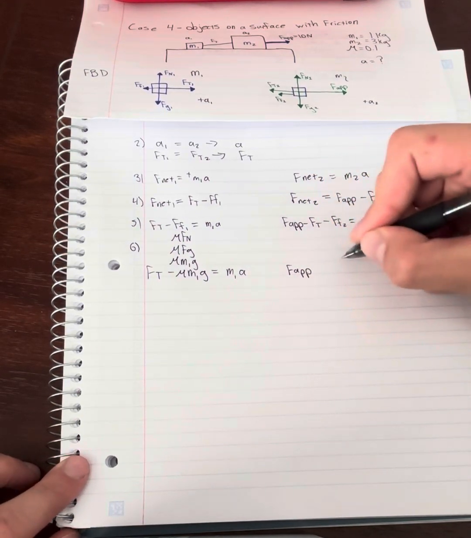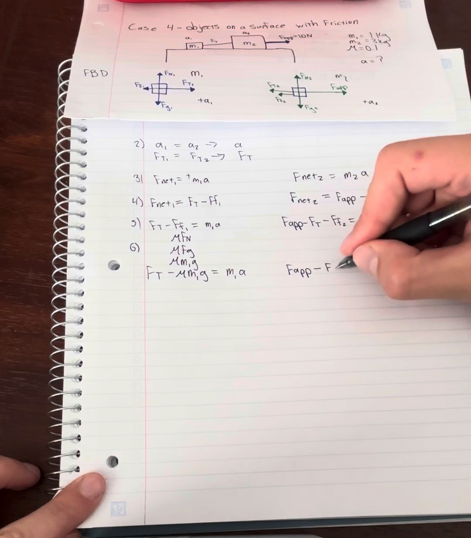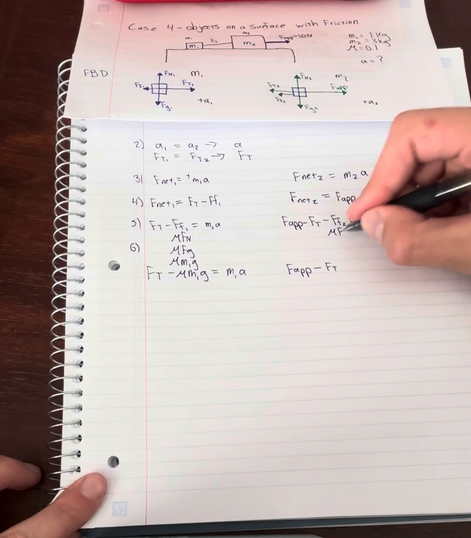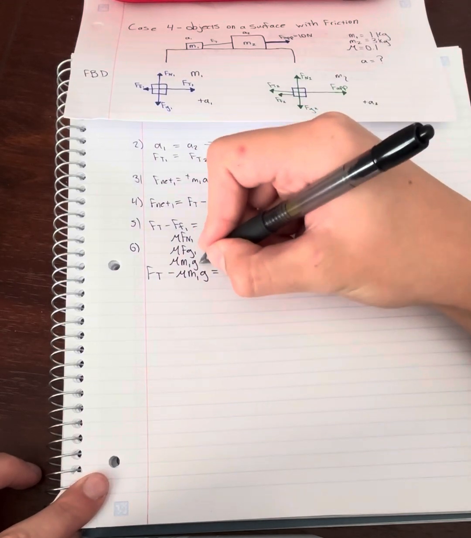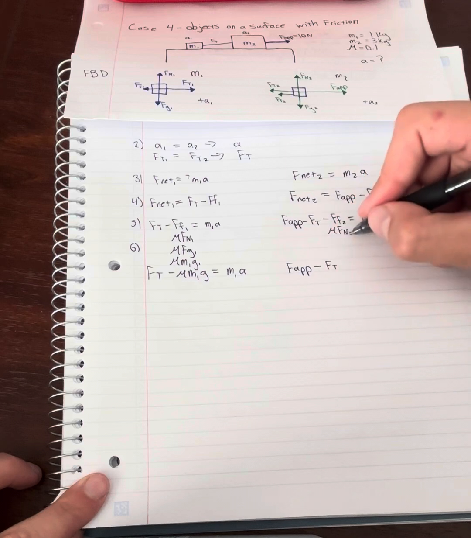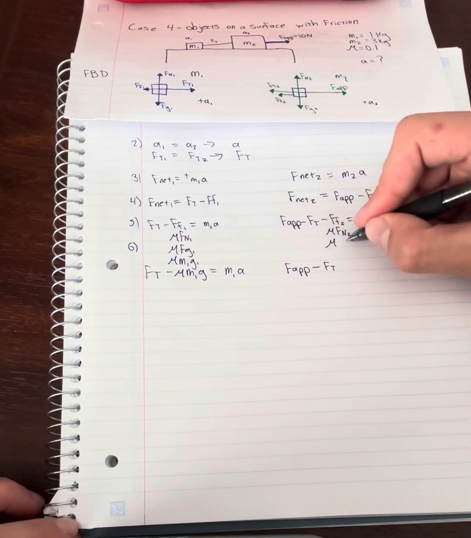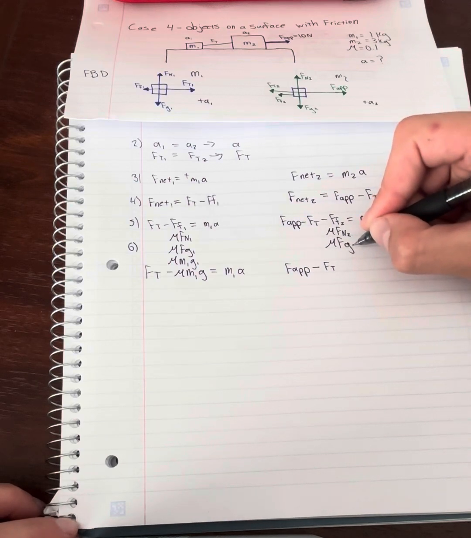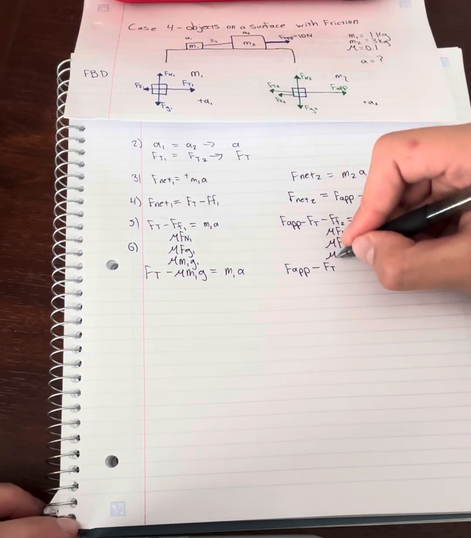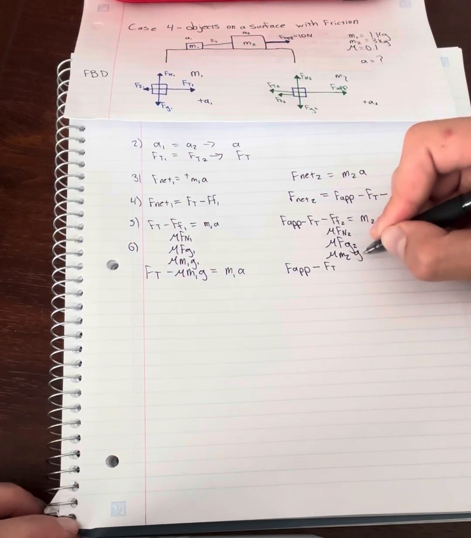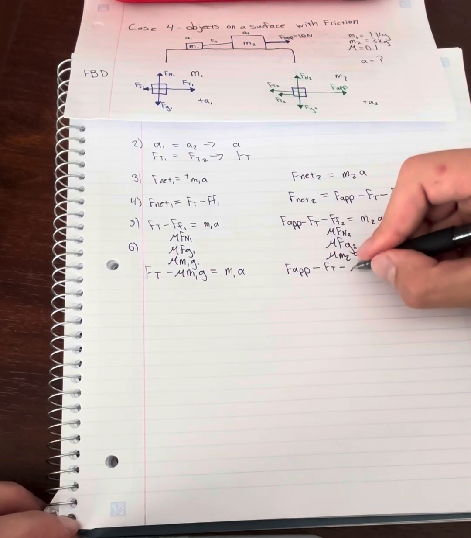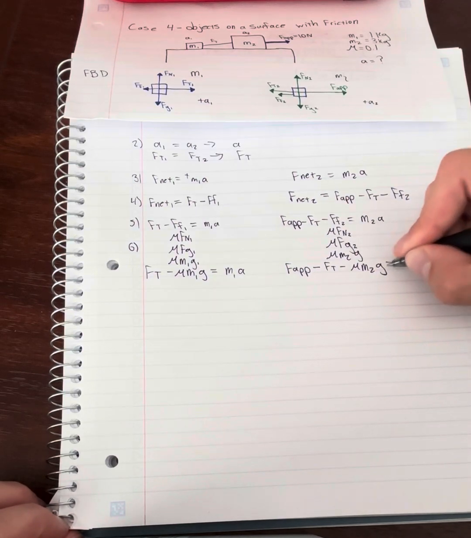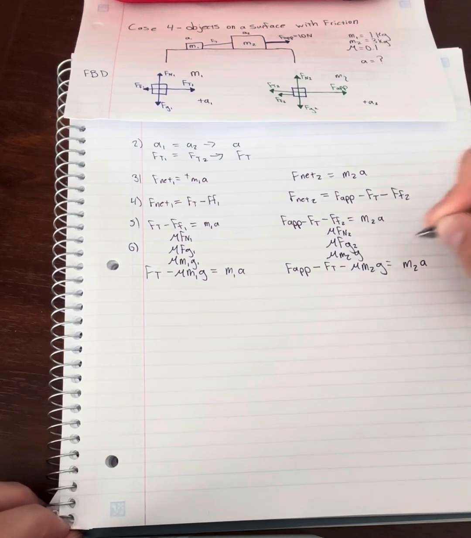The applied force minus force of tension, and then the normal force is the force of gravity, and this is mass 2 times G. And so we're going to subtract coefficient of friction times M2G equals M2A.